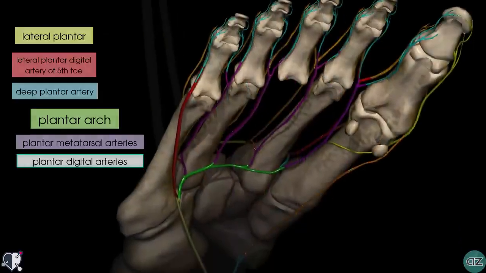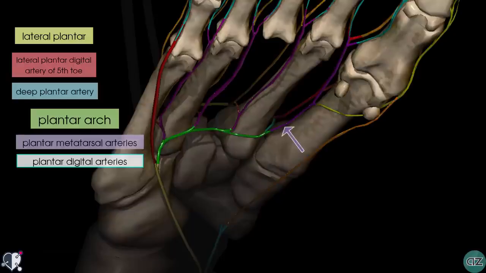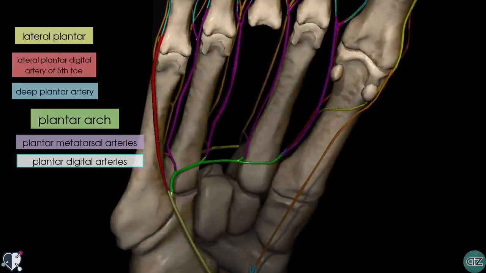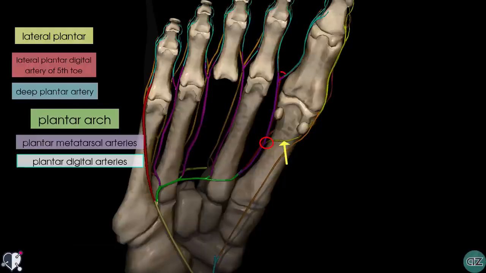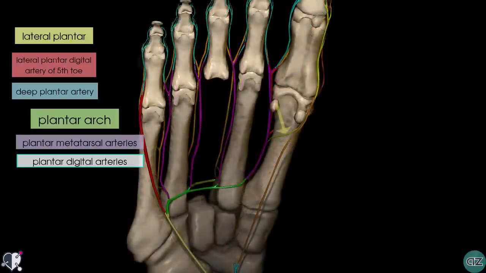I've just changed the angle slightly so we can see the first plantar metatarsal artery arising just after the point where the deep plantar artery joins the plantar arch. Just like on the dorsal surface of the foot, on the plantar surface, the first plantar metatarsal artery divides into 2. It sends one branch medially to supply the medial aspect of the hallux, and the other branch divides into 2 plantar digital arteries, highlighted in blue, which supply the second toe and the lateral aspect of the hallux. The medial branch of the first plantar metatarsal artery anastomoses with this superficial branch of the medial plantar artery which I showed you earlier.